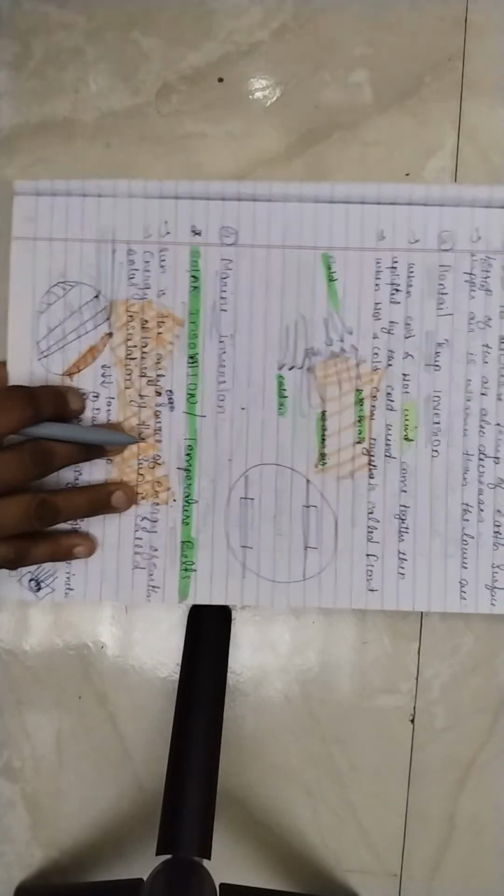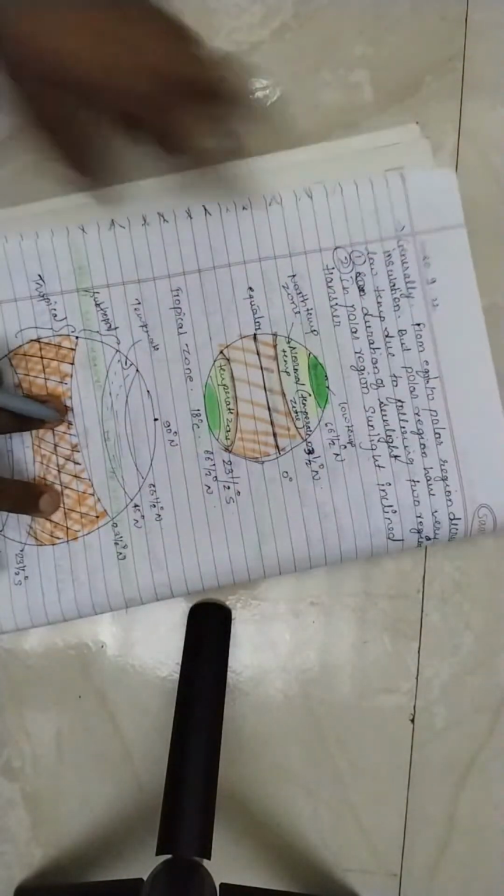Solar insolation and the temperature zones. What is this? Okay, the sun is the only source of energy for the earth. Energy obtained from the sun is called solar insolation.